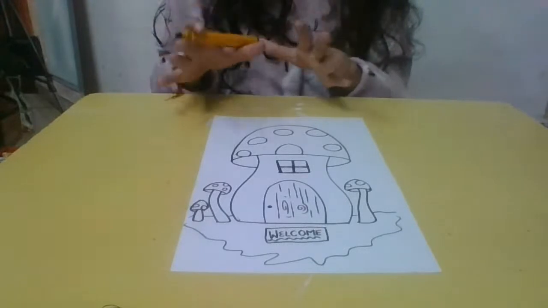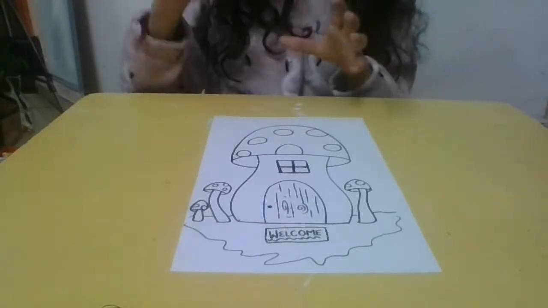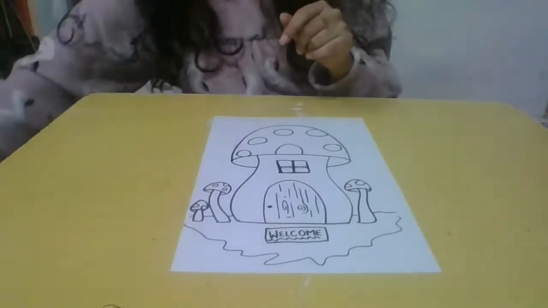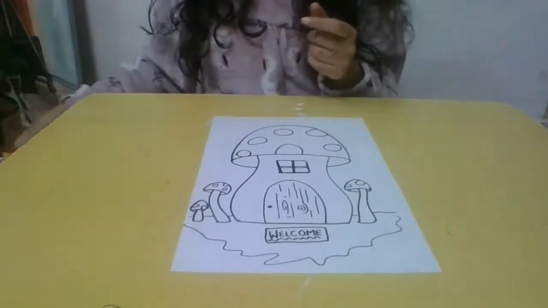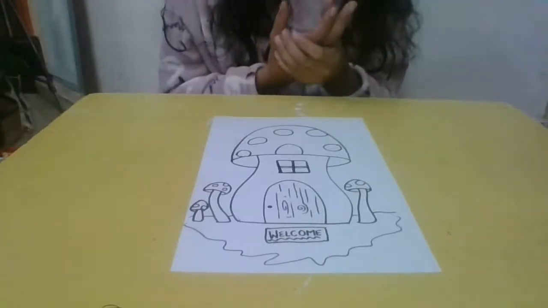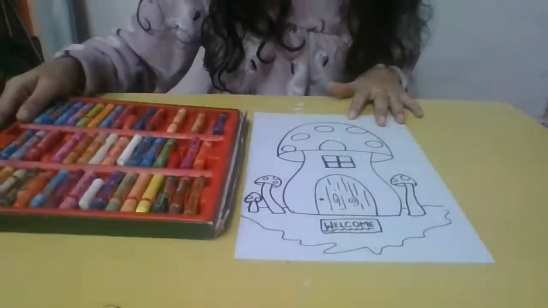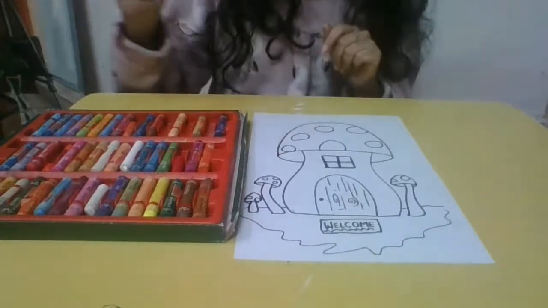Of course, you would be doing it with your pencils. Once you are done drawing with your pencils, you can outline it with a marker, and then you can see how I am coloring it. I would be using oil pastel colors that I have with me. So I would be using these colors to color my mushroom house.